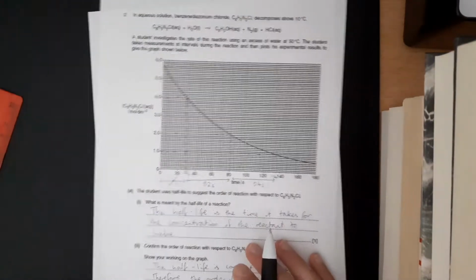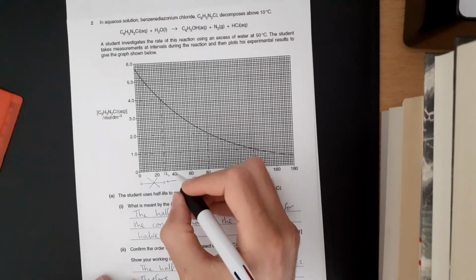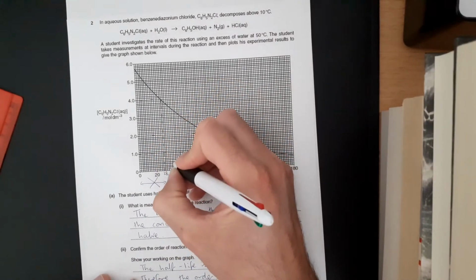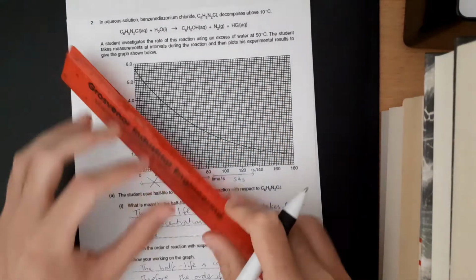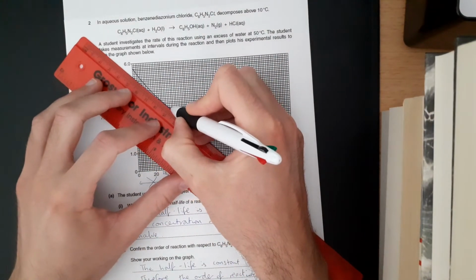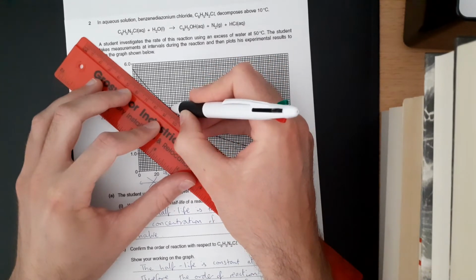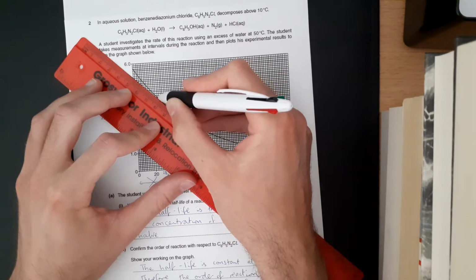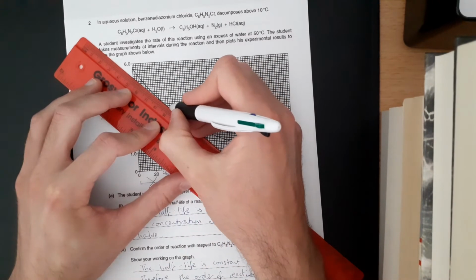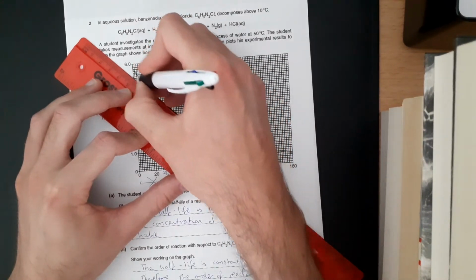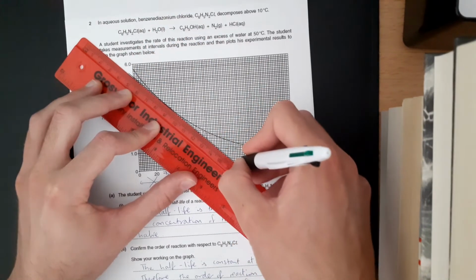So we need to go back to our graph. We need to find where 40 seconds is. Actually find the right line, which is here. And we are going to draw a tangent at this point. Again, just want to take some time making sure that it is actually parallel to the graph at this point. Okay. And then we want to draw a tangent. I always just carry the tangent on all the way up to both axes.